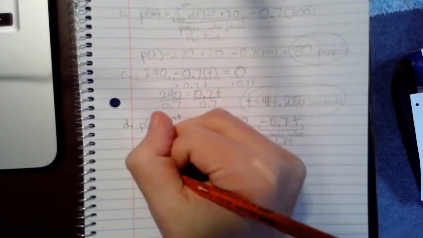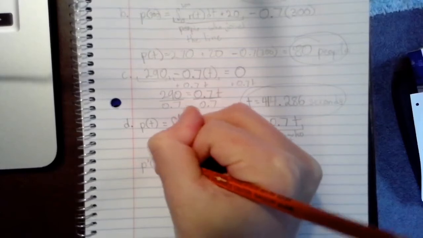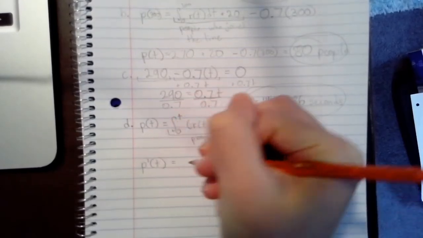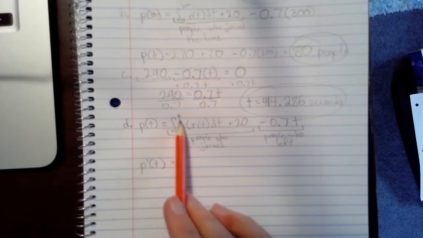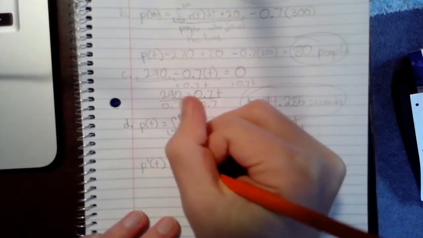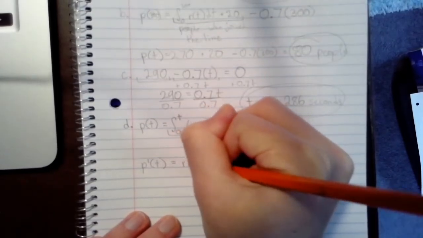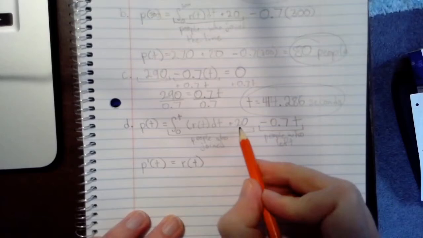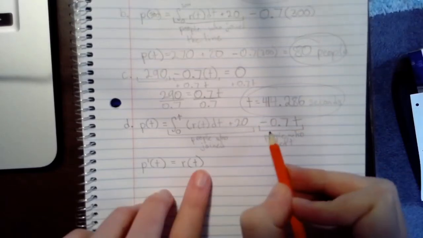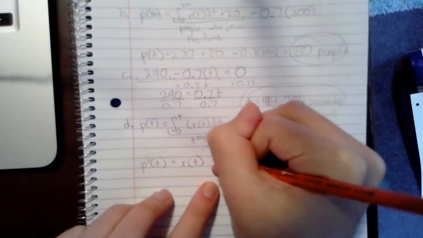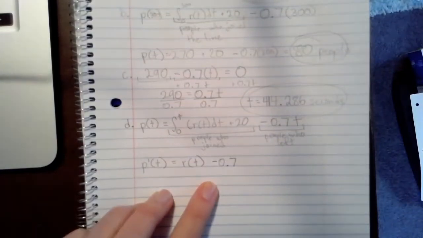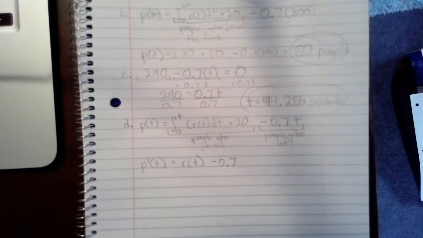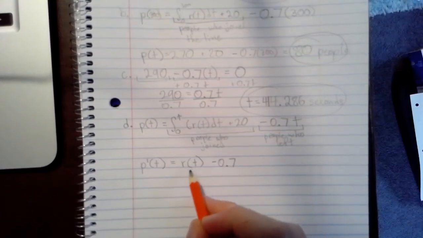So we're going to say p prime of t, and with our knowledge of the second fundamental theorem, I know that the integral from 0 to t of r(t) dt is just going to be plain old r of t on its own. The 20 is going to go away, that's a constant, and then I'm going to end up with, over here, minus 0.7. We're going to just get rid of that t. Okay, so now I need to figure out where this is equal to 0.